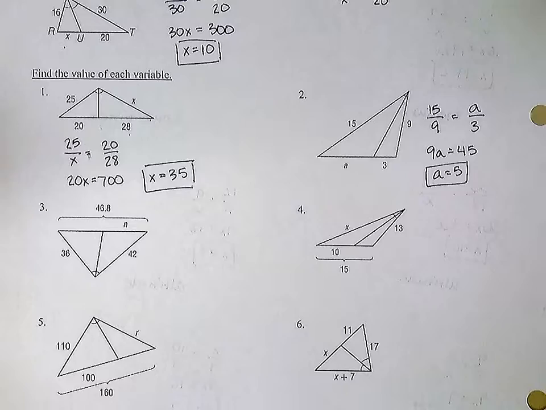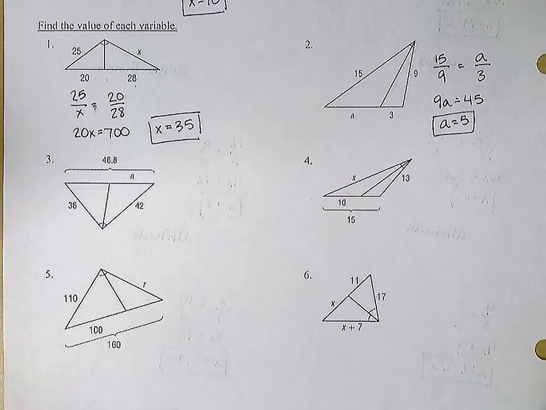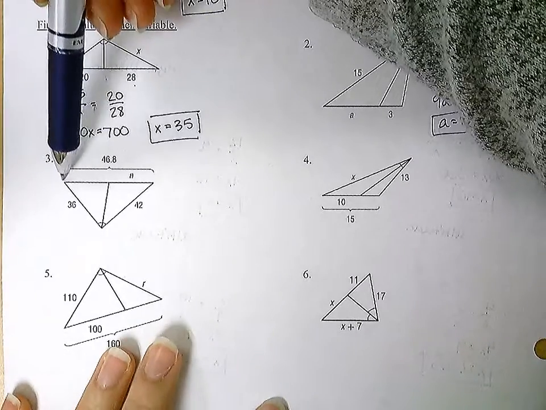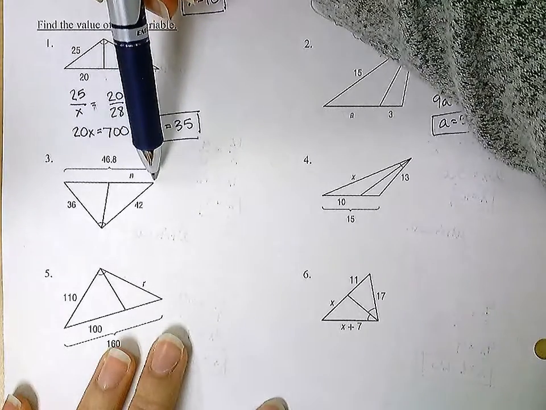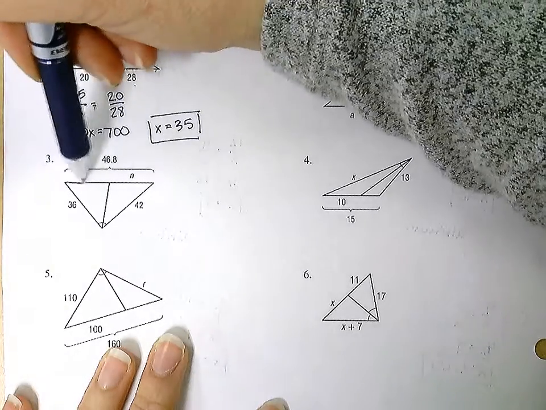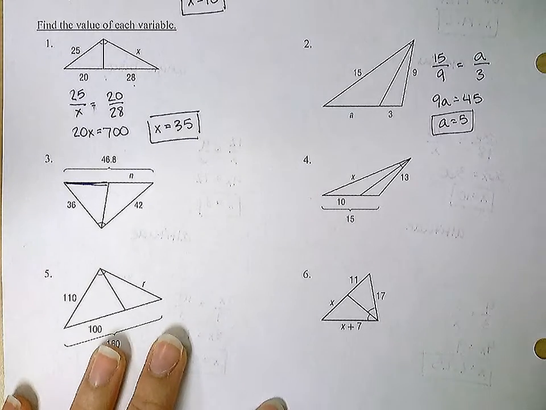All right, now pay attention to number 3. Pay attention to number 3. So in number 3, you are given this entire length here, right? And only one part of this one. Well, I need this length in order to set up a proportion. So you divide it by 2.